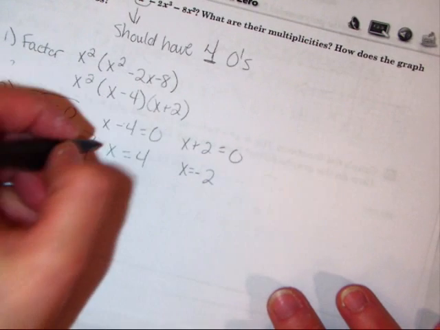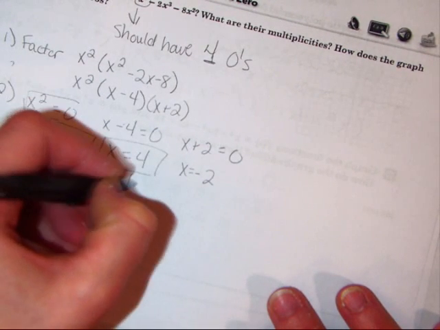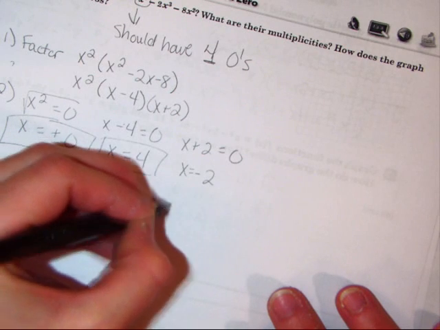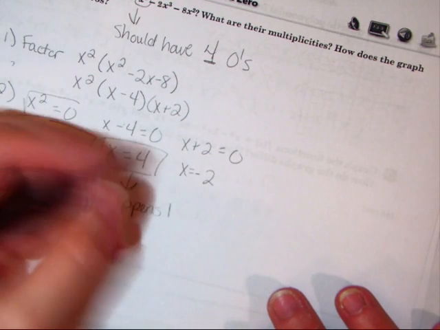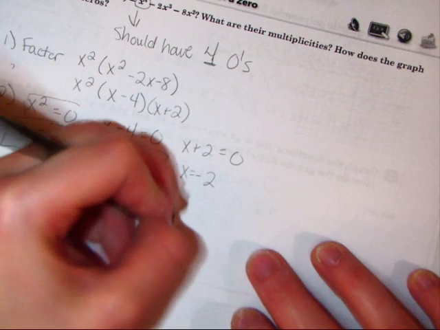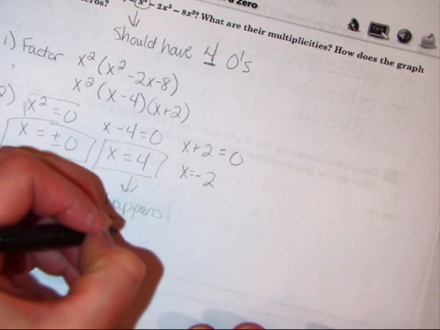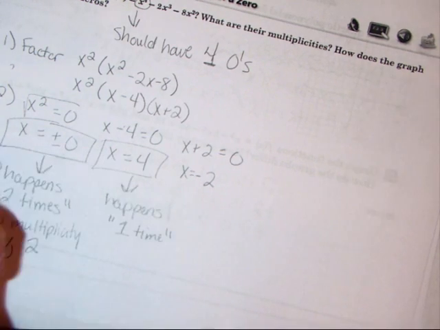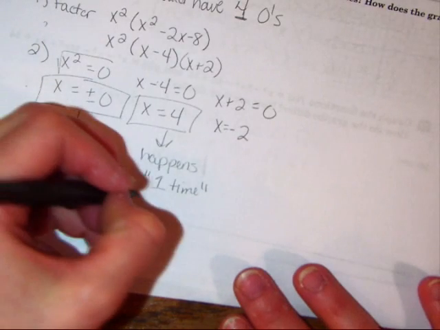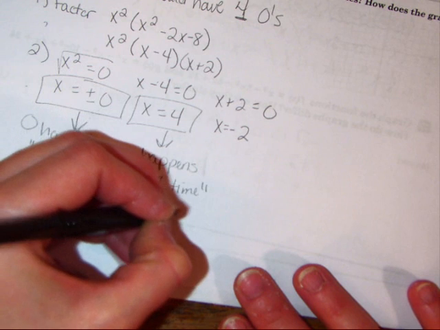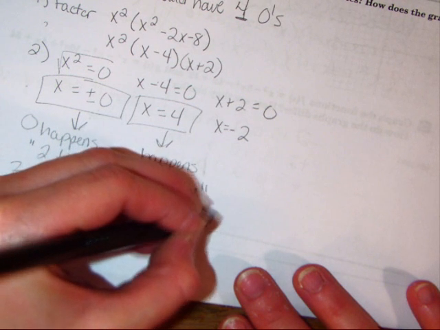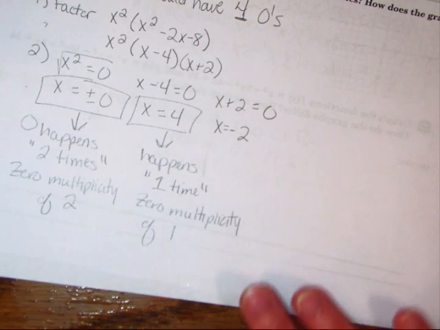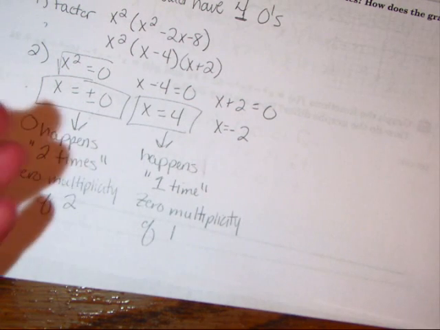Alright, x equals 4 happens once. So here I'll keep everything the same. This happens 1 time. So if 4 happens 1 time, we say it has a zero multiplicity of 1, because it happens once.